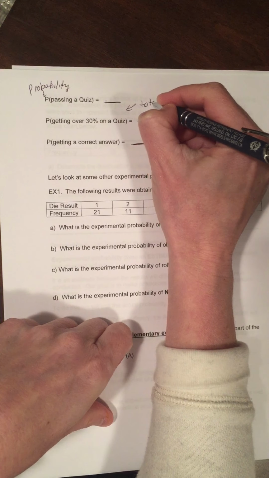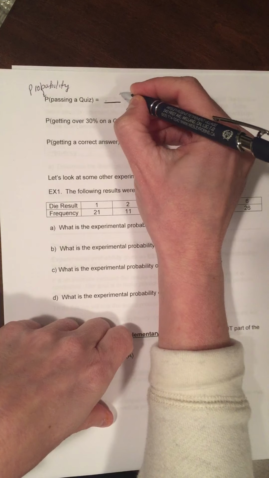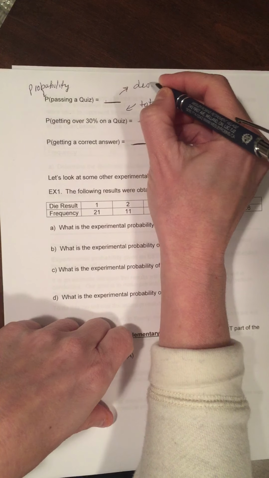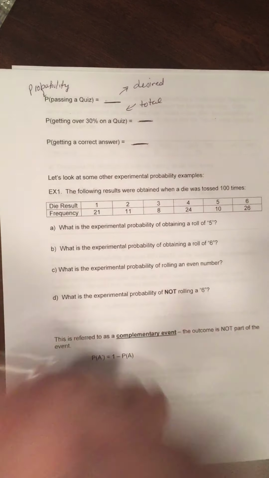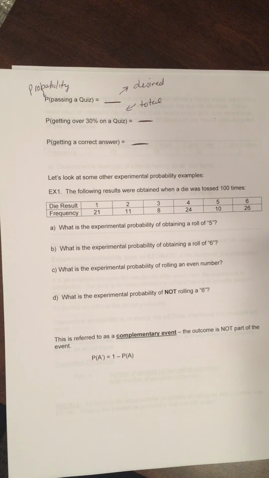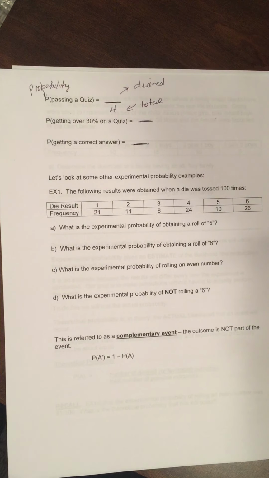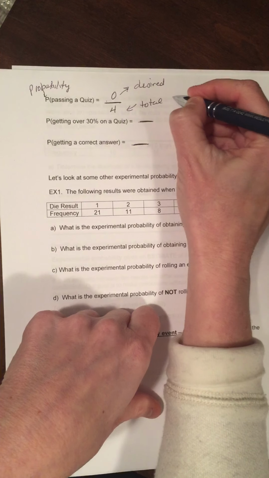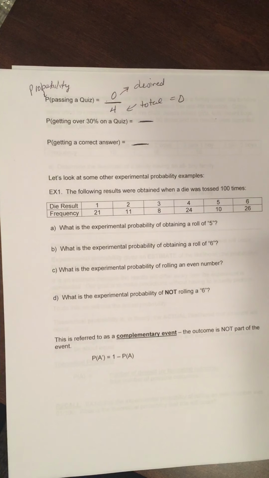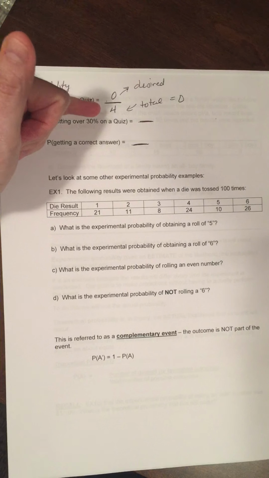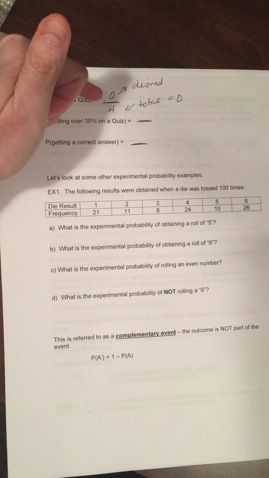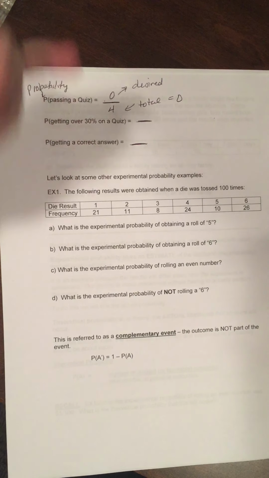Bottom number represents the total, what things are out of. Top number represents the desired. This is kind of our everyday language. So, probability of passing a quiz. Well, I took 4 pretend quizzes and I didn't pass any of them. Not one. So, total number of quizzes, did I attain what I was desiring? No.